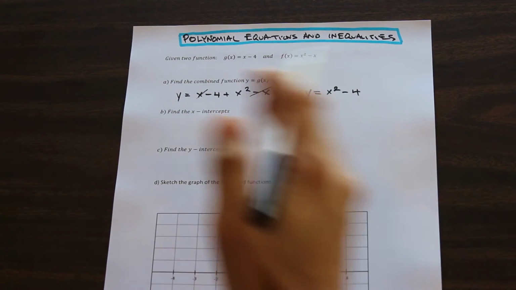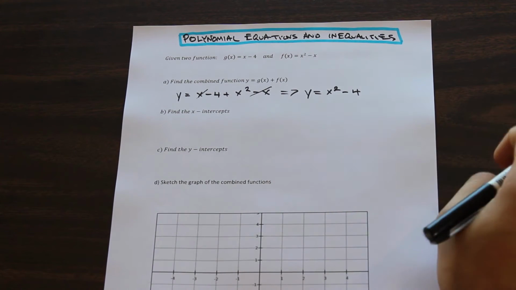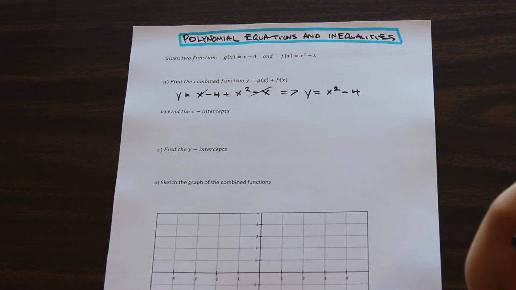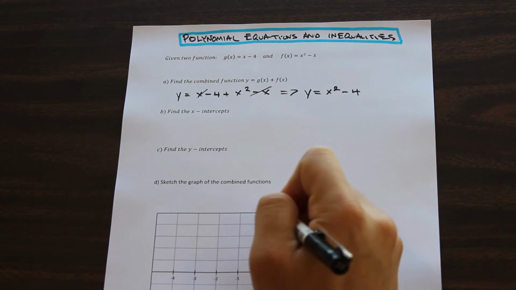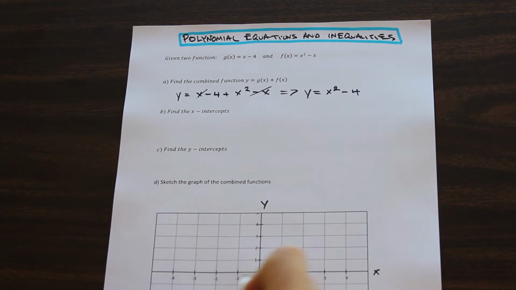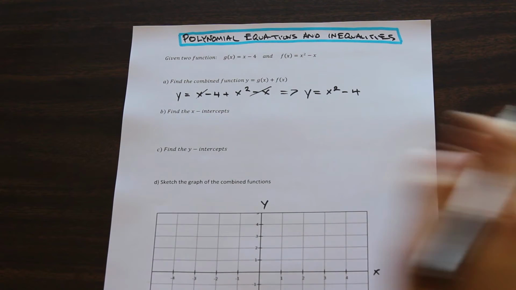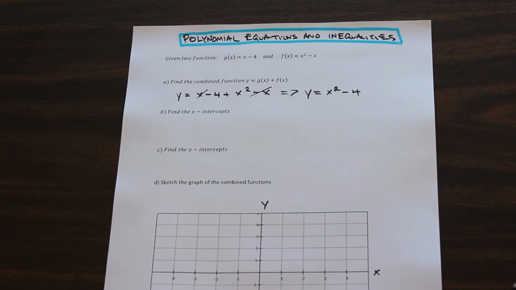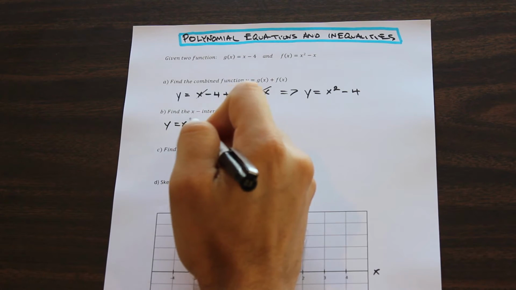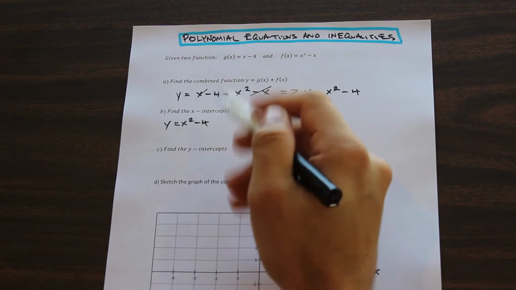Let's take a look at B, the second part of the question. Find the x-intercepts. So how do we find the x-intercepts? We find x-intercepts by setting y to 0. When y is 0, that is going to give us the values on the x-axis at which this function touches, or where this function exists. So let's go ahead and do that. Let's rewrite the function: y equals x squared minus 4, and let's set y to 0.